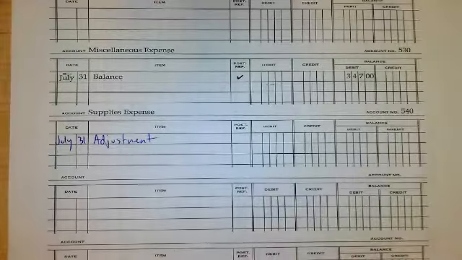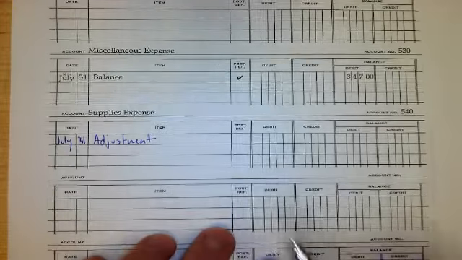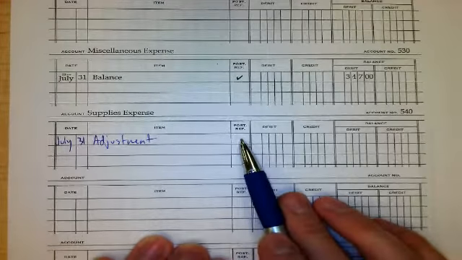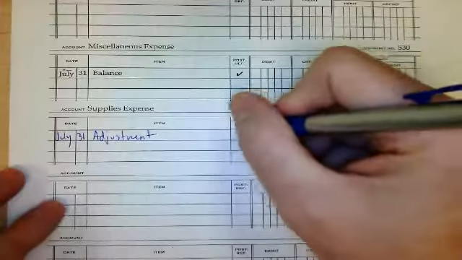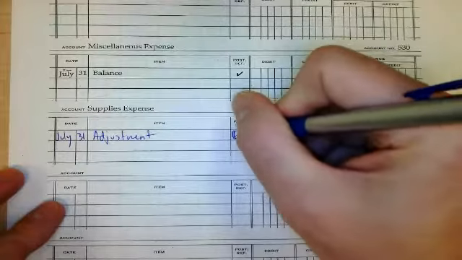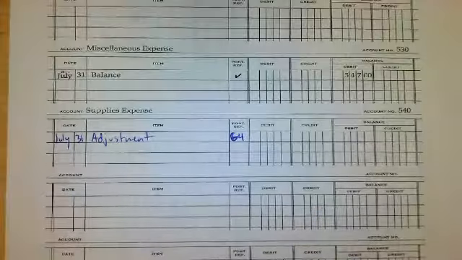That tells you this number came from an adjustment, which then you can look back at. The posting reference number is where we're pulling this post from. So this is from the G4.